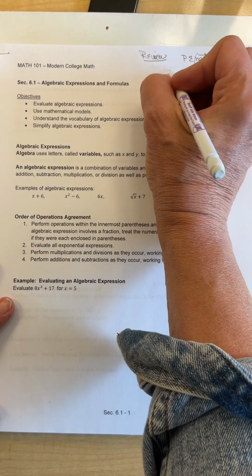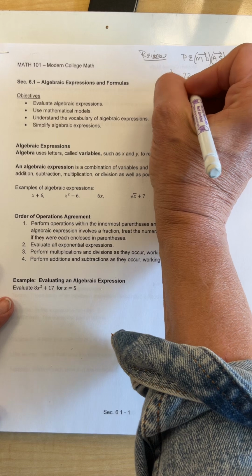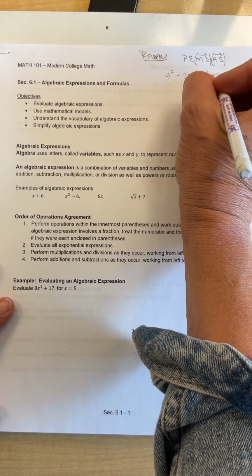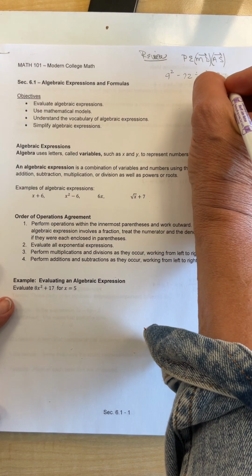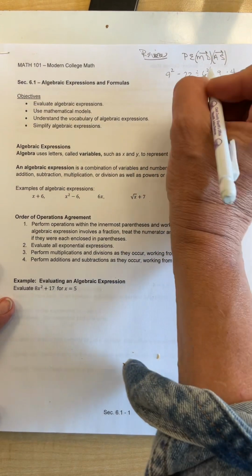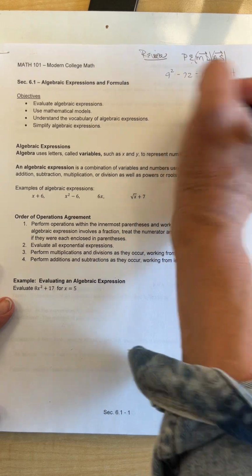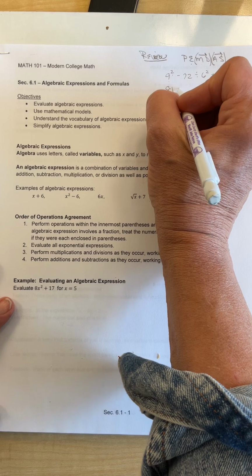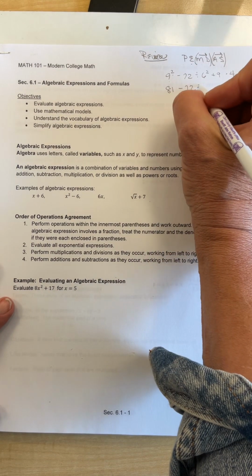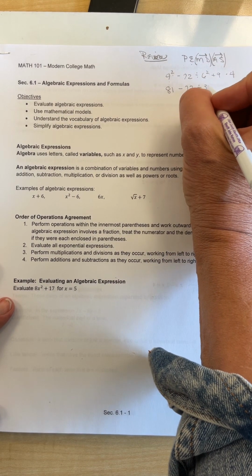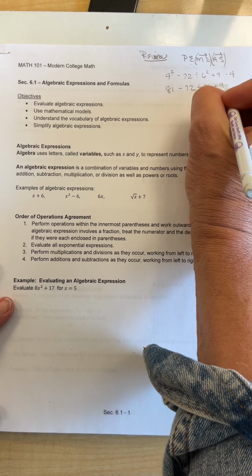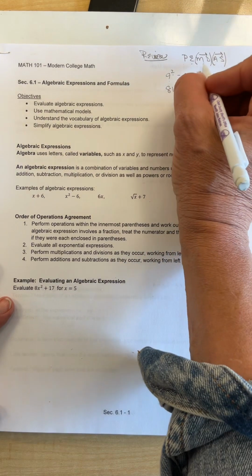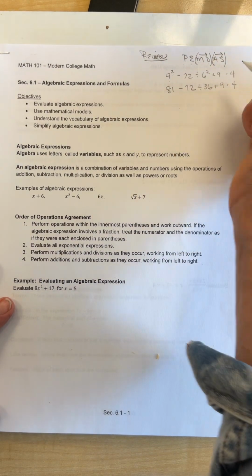Let's say that I had 9 squared minus 72 divided by 6 squared plus 9 times 4. The first thing you're going to do, we don't have any parentheses on this one, so we're going to do the exponents. 9 squared is 81, minus 72 divided by 6 squared, which is 36, plus 9 times 4. Then my next thing to do would be my multiplication and division from left to right.